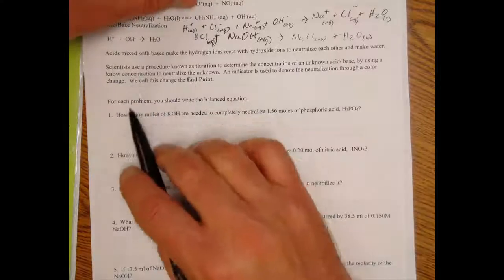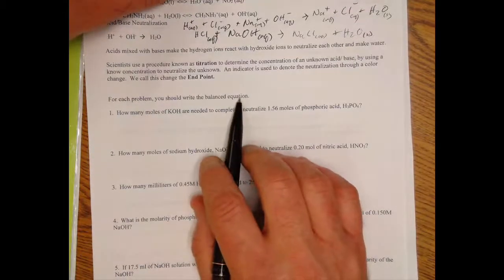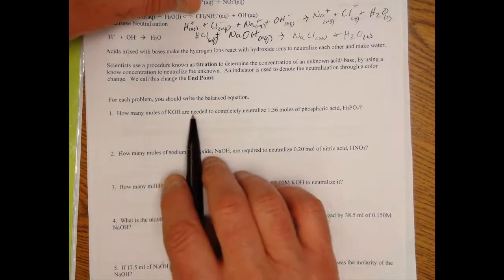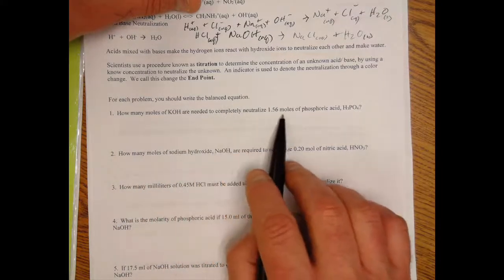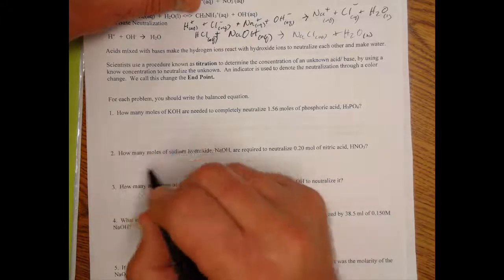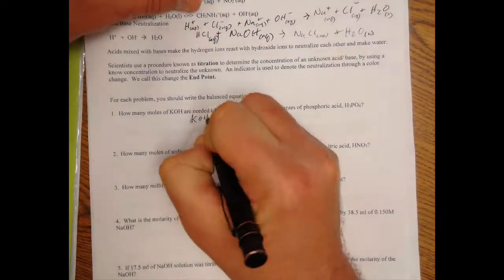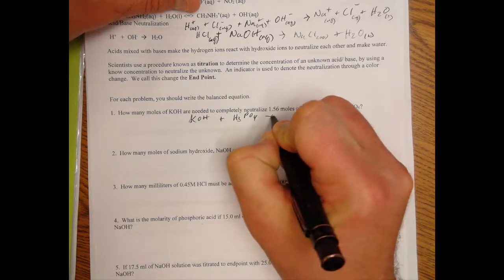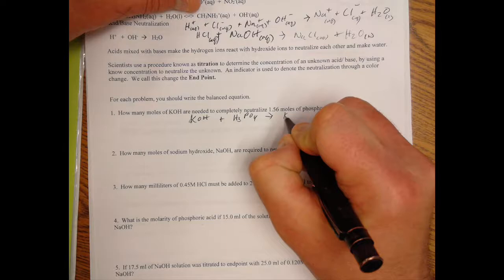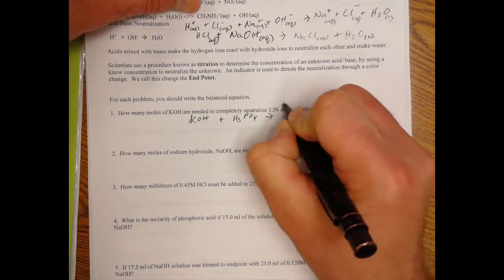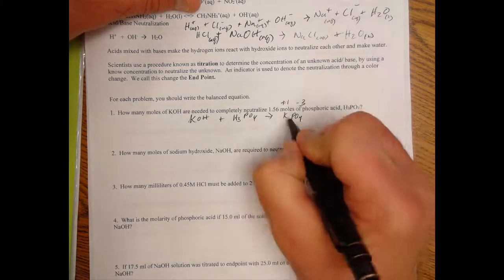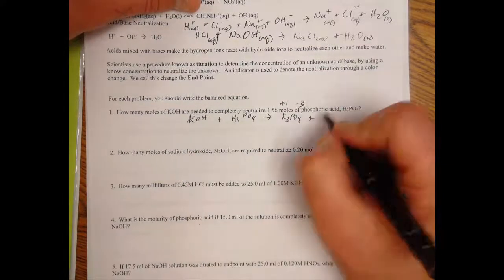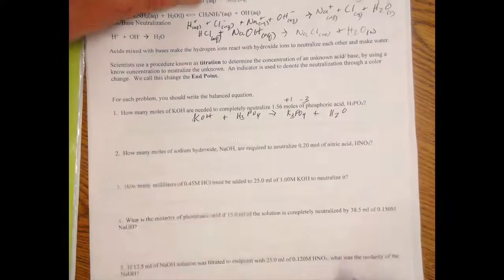So, for each of these problems, you should write a balanced equation, and this is some old stoichiometry type of stuff. So this is how many moles of KOH are needed to completely neutralize 1.56 moles of phosphoric acid. So we've got KOH plus H3PO4. That's going to react to form potassium phosphate. We have a +1 charge and a -3 charge. So that's K3PO4 plus HOH, which is H2O.